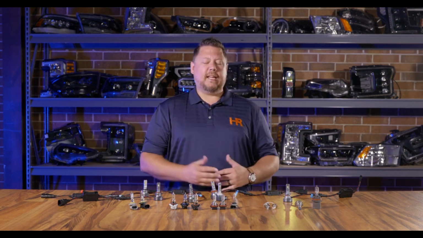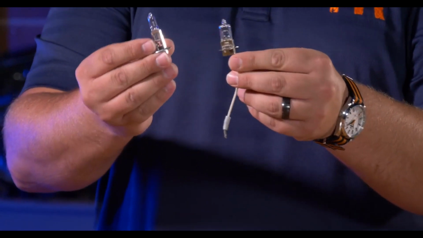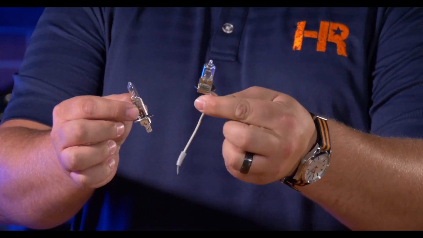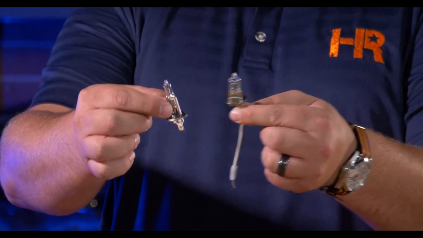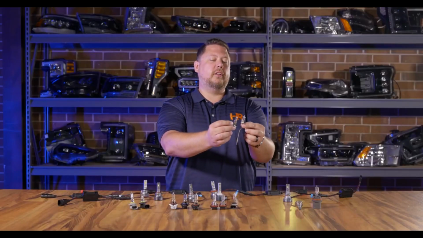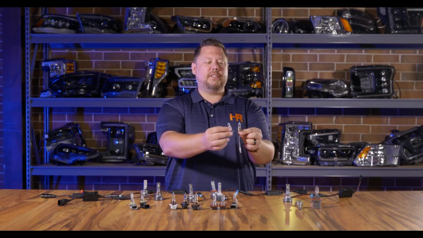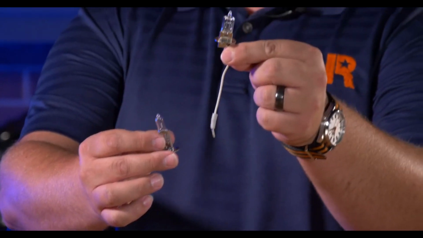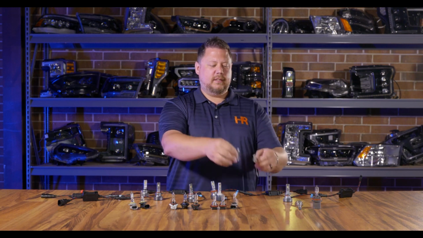Another really confusing one is H1 and H3. These bulbs are normally used in fog light applications, but they're also really popular in aftermarket headlights. The H3 on this side with the cord coming out is totally different looking than the H1 that doesn't have a wire. Now in LED and HID world, they are not interchangeable at all. Even though the names and the look are kind of similar, as you can see, they're totally different. For an LED or HID system, to replace these in a fog light application, for example, you're going to want an H3 LED bulb for an H3 halogen and an H1 LED bulb for an H1 halogen.